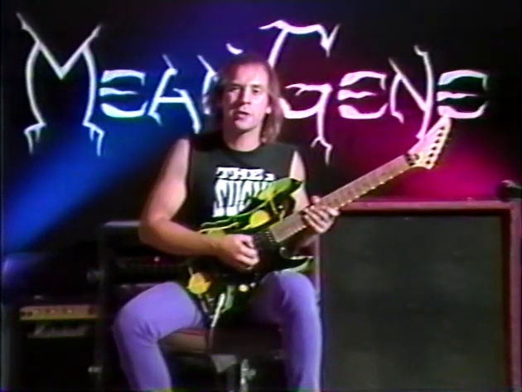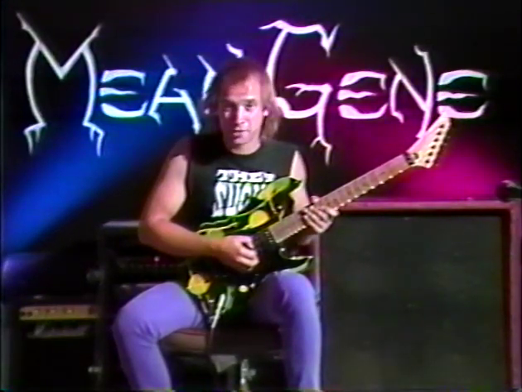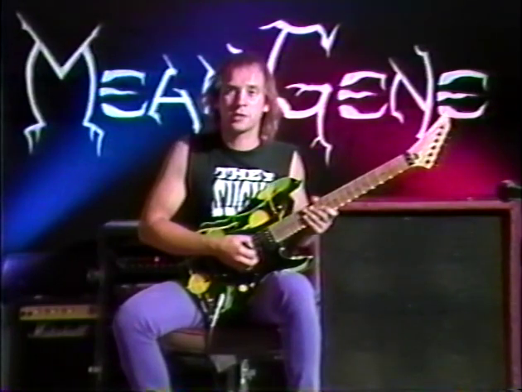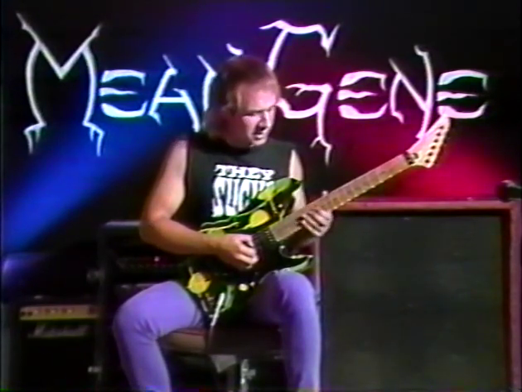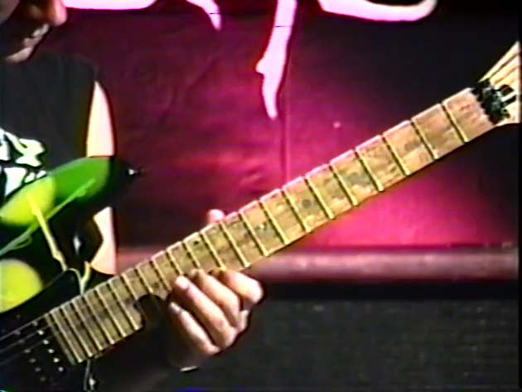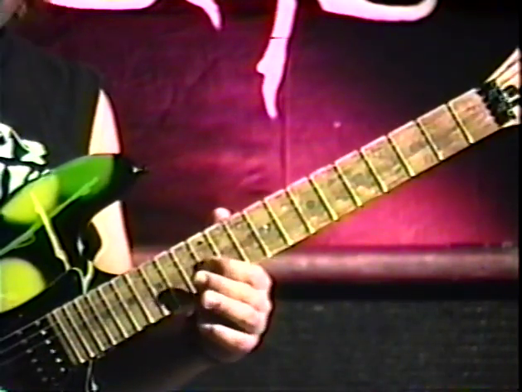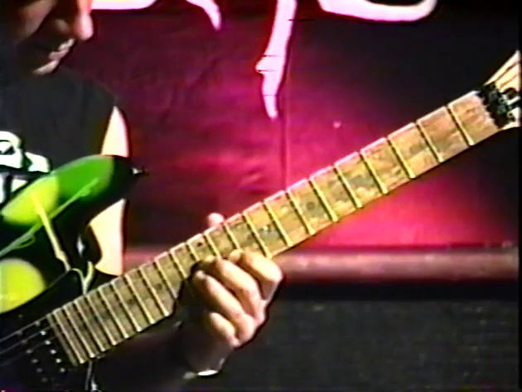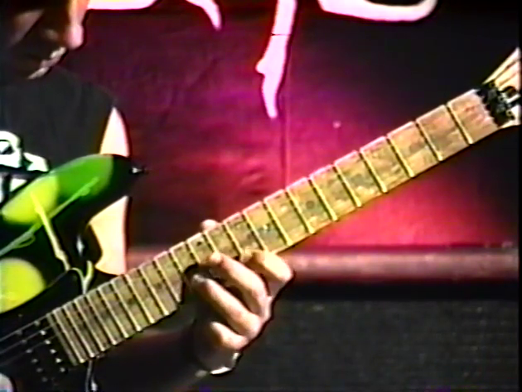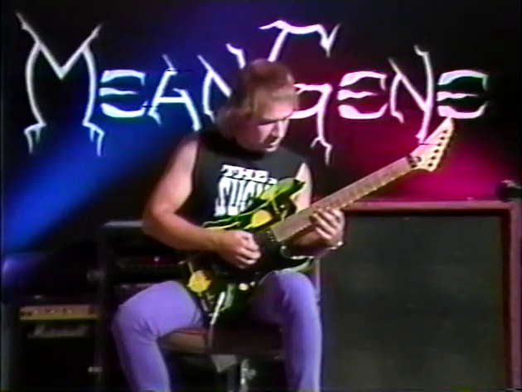Okay, also we got the minor shape, which is very closely related to the major shape. It's only going to be one note that's going to change in this one. First we got the major, compared to the minor. So here we go.